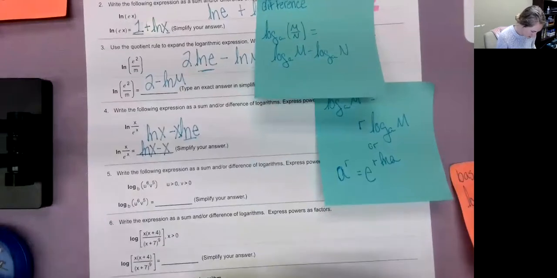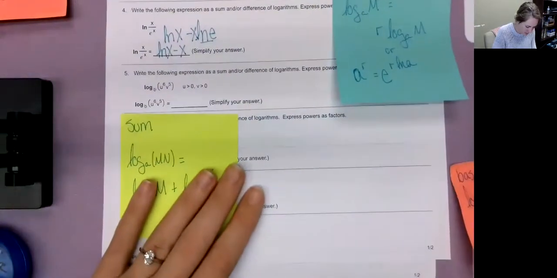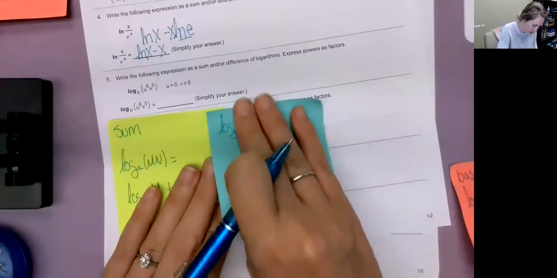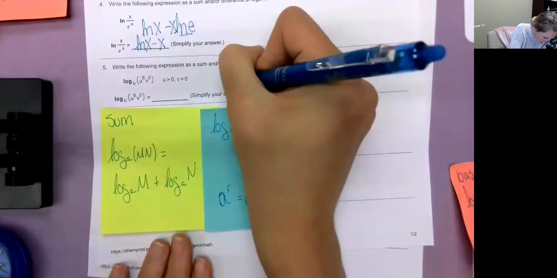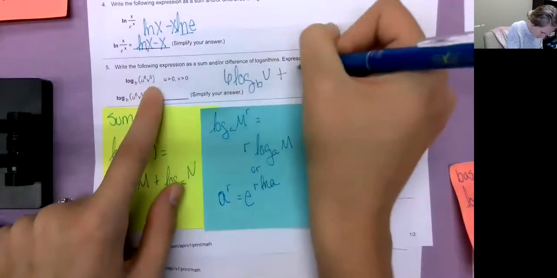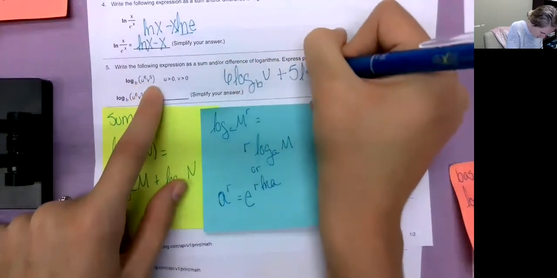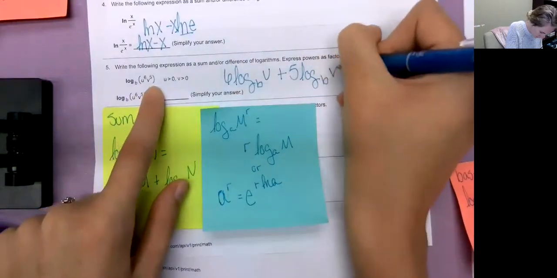Okay, now we're going to have the sum, because that's multiplying, and exponents. So we'll have 6 first, and then log base b of u plus 5 log base b of v.